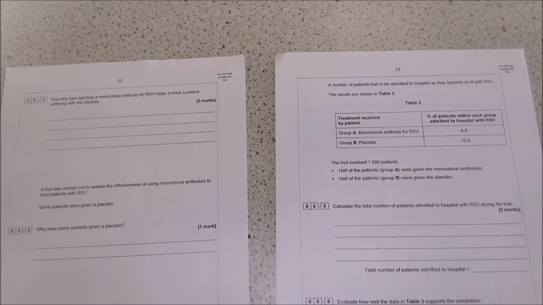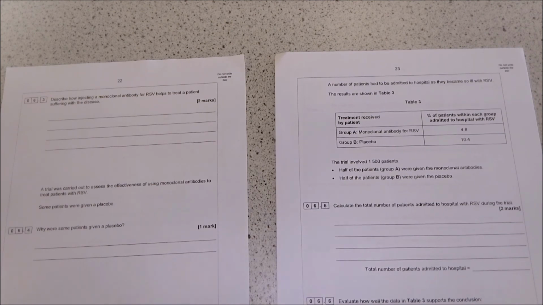Right, go back, have a go at this question. Try and think your way through and try and squeeze out as many marks as possible.